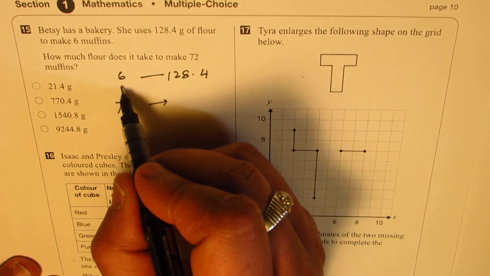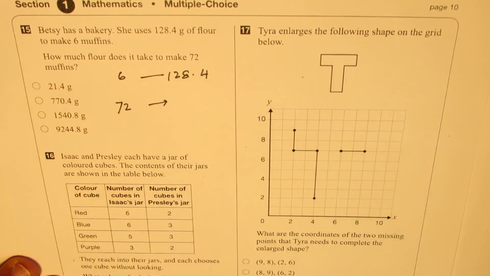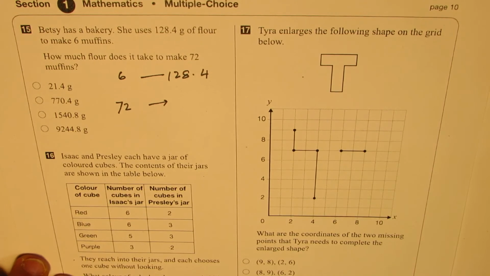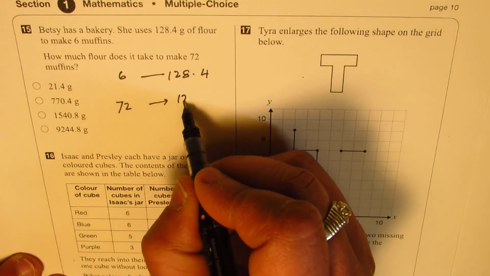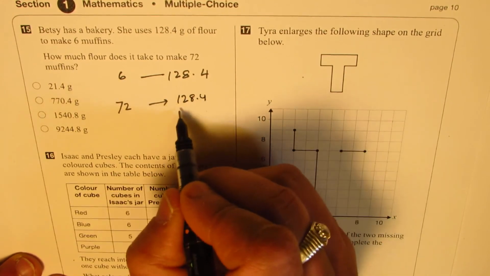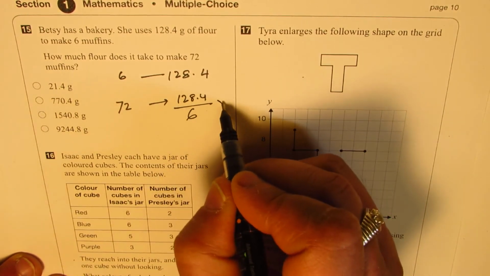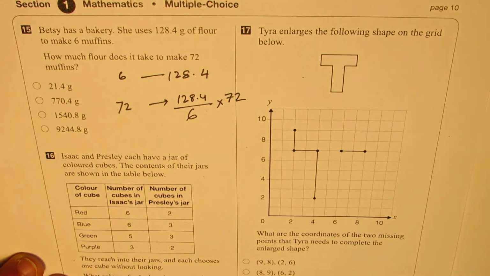So what you could do is think like this. How many times is 72? Kind of a ratio, right? 72, you could do that. Or you could divide this first by 6 to get 1 and then multiply by 72. This is another way of doing it.